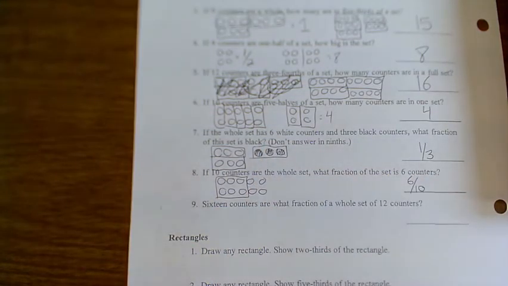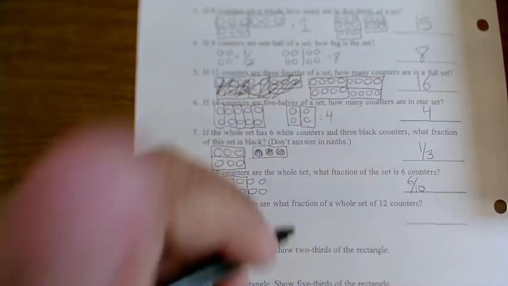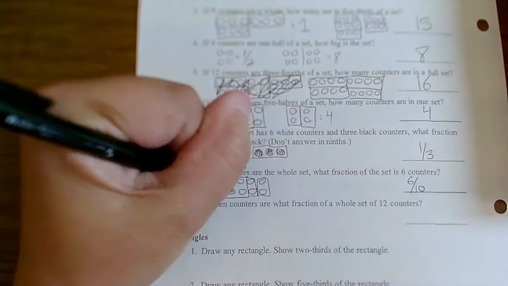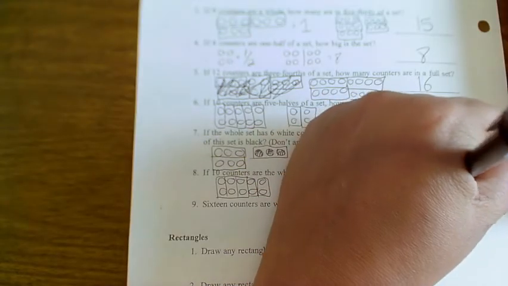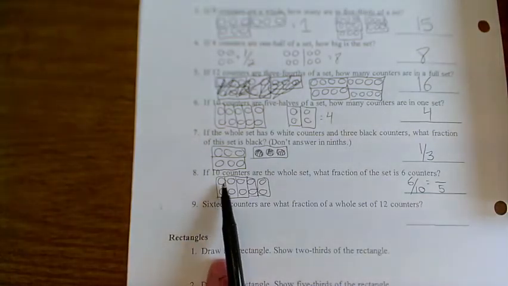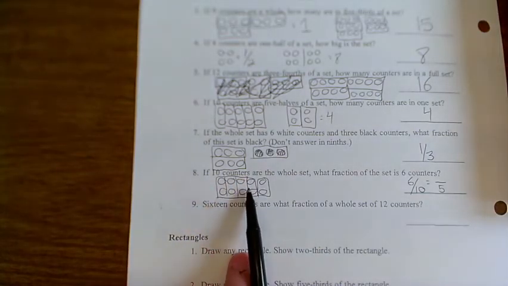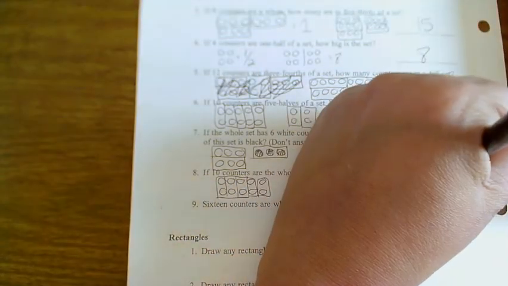So something else you could do is split these into equal size groups. If we split these, let's say, into groups of 2, you would have 5 groups. So 6 would be 3 of the 5 groups. So that would also reduce down to be 3/5.